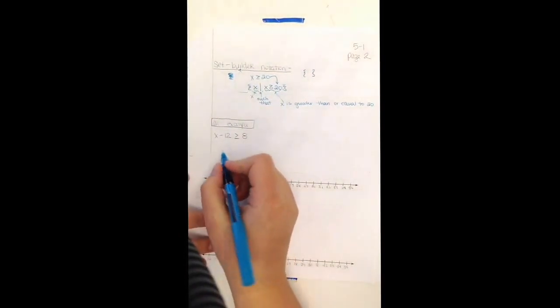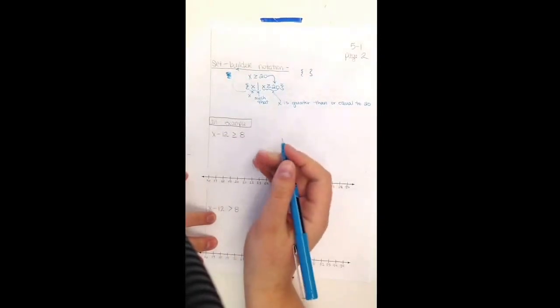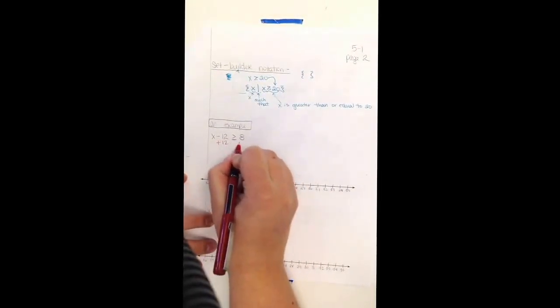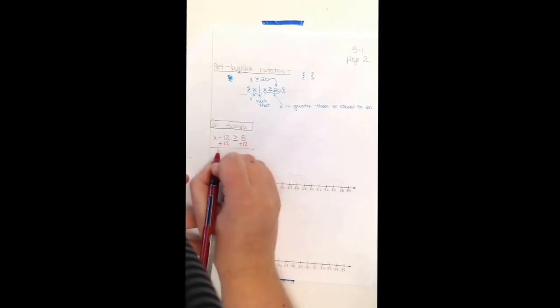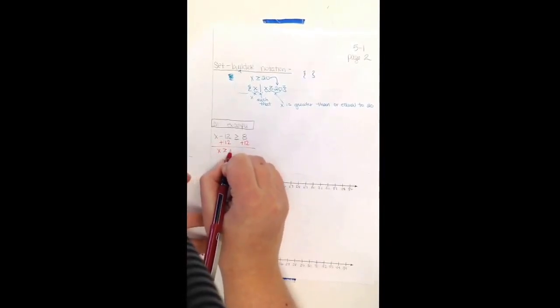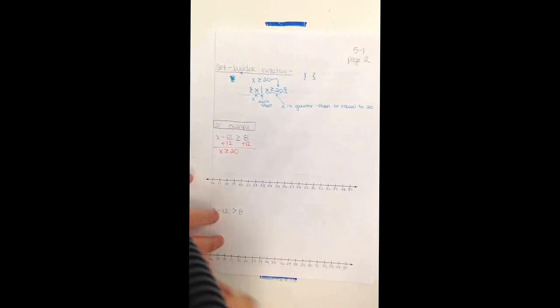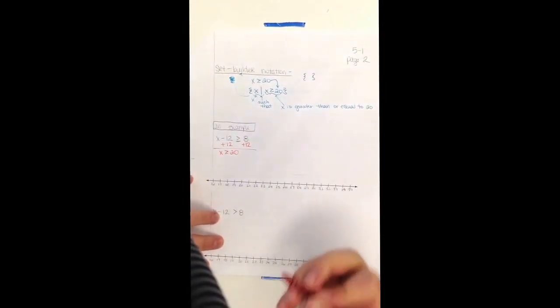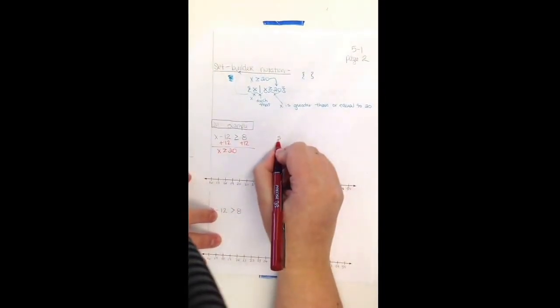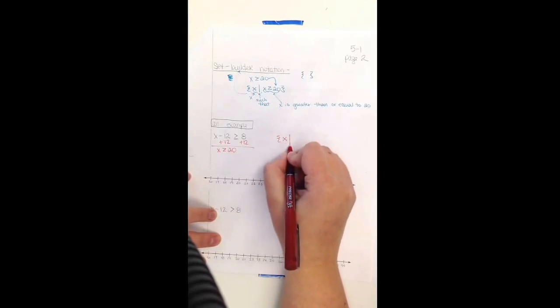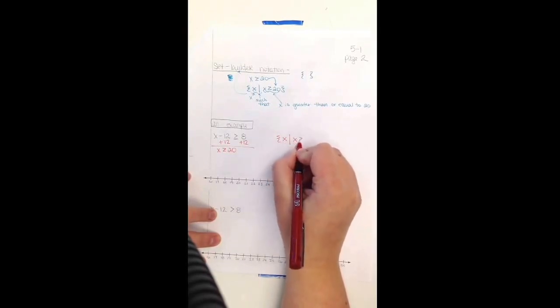So let's go ahead and do this example below. We have x minus 12 is greater than or equal to 8. So to solve it, I'm going to add 12 to both sides. And I get x is greater than or equal to 20. Okay, that was the answer I got up here. So to write that in set notation, I'm going to say x such that x is greater than or equal to 20.